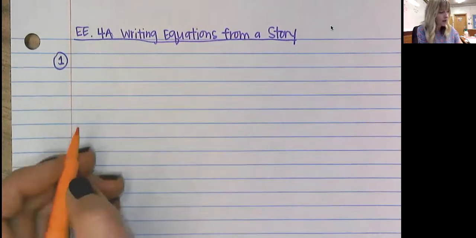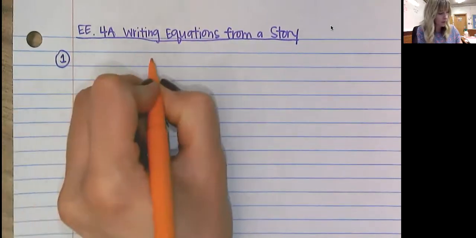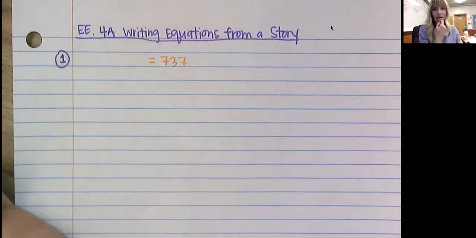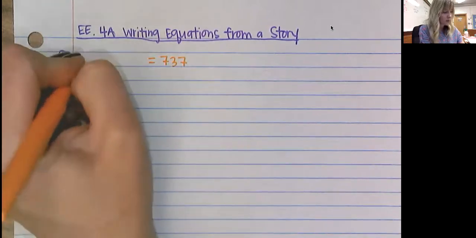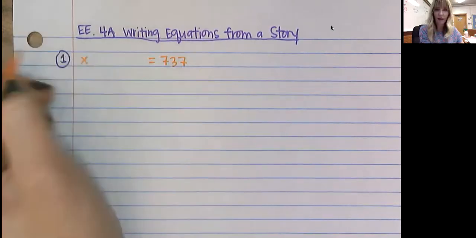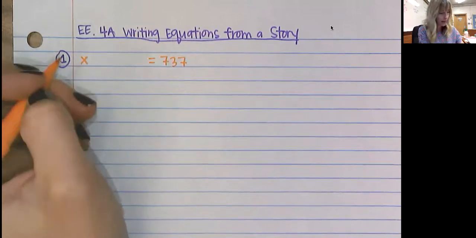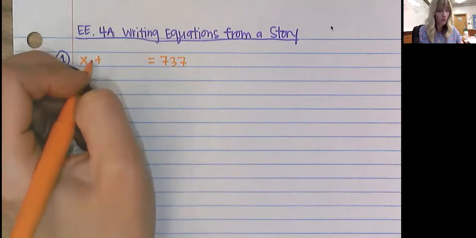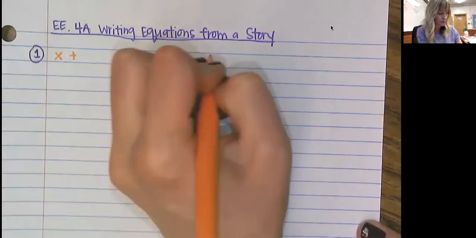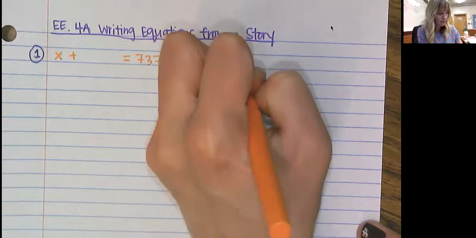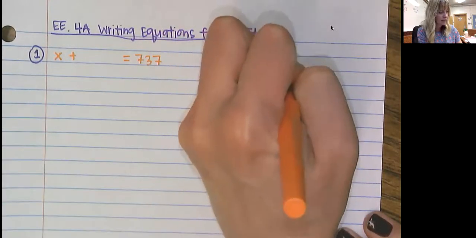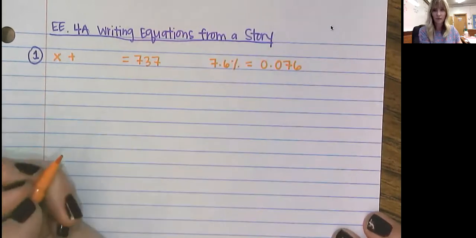So you are saving money to buy an iPad. You need a total of $737. So I'm going to start like this, because we know that total goes on the end there. When we have a percent, we also know that it just starts with X, the original price. Tax means addition. The original price plus 7.6% of the original price. We also have to remember, we're going to write this down on our paper so that we have this in our brain, 7.6% as a decimal is 0.076.